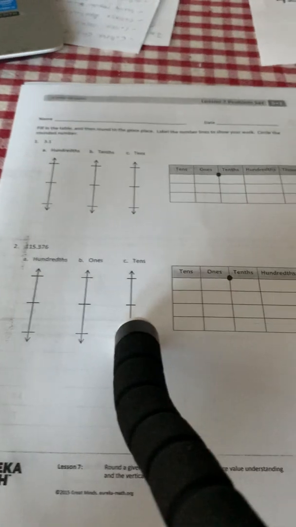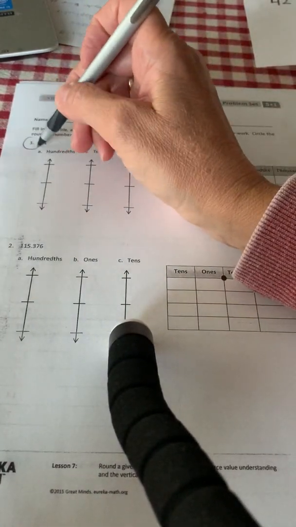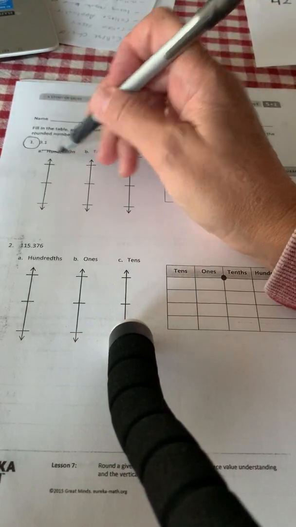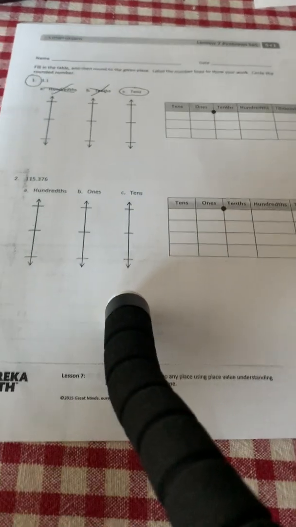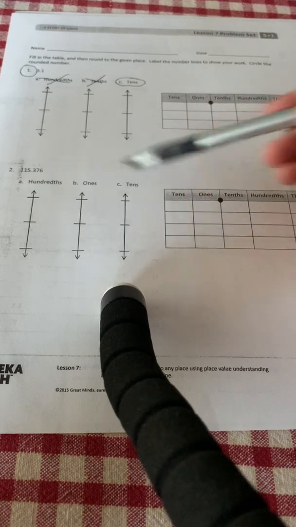Next, I want you to practice on your own. So you are going to do the problem set. Listen carefully, because some of these are really tricky. For number 1, I want you to do number 1, but I only want you to round it to the nearest tens. Don't do the hundredths, don't do the tenths. For number 2, you can round all of them.